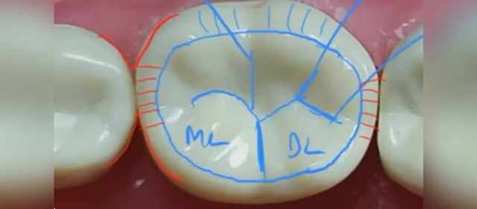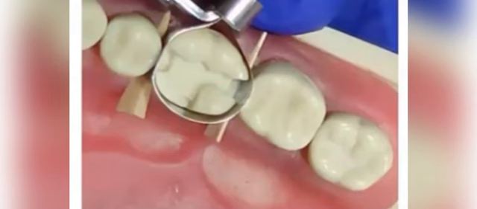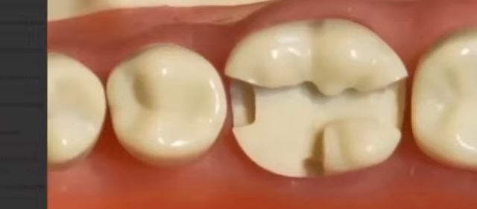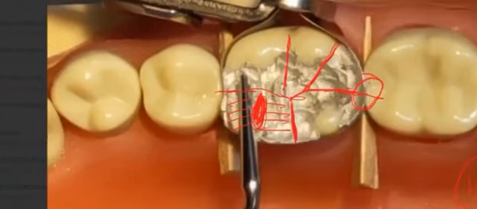Mesially, you can see it will have the contact which is the V shape, and the cusp is also having the curvature. So you need to create the same anatomy you can see in the clinical picture. So the kind of cavity you are getting is displayed over here. Double check the contact has been removed while you create the anatomy, and when you use the amalgam it should create the same.